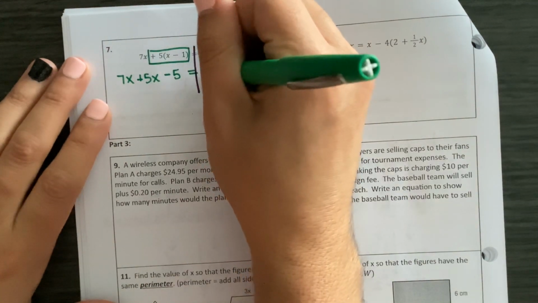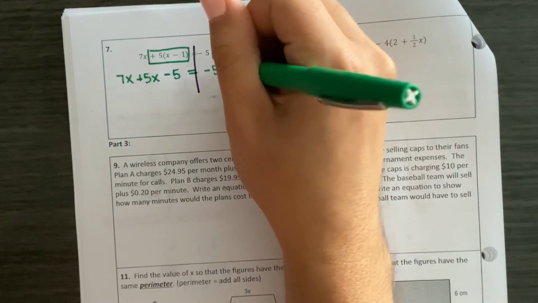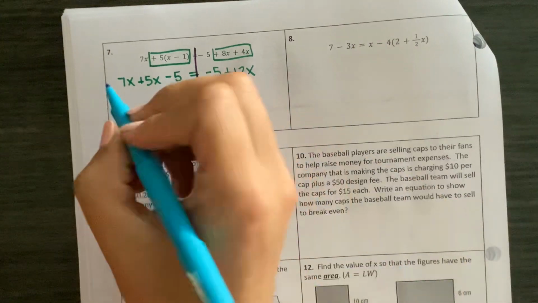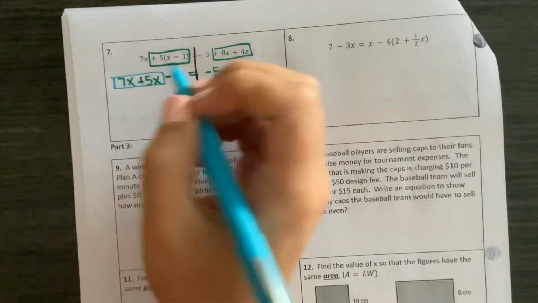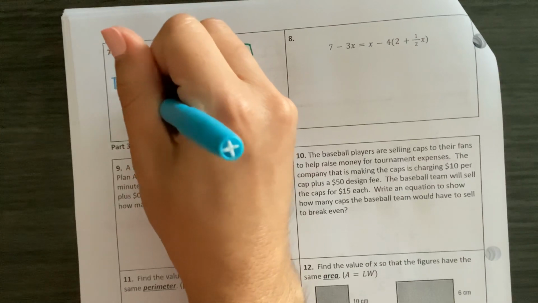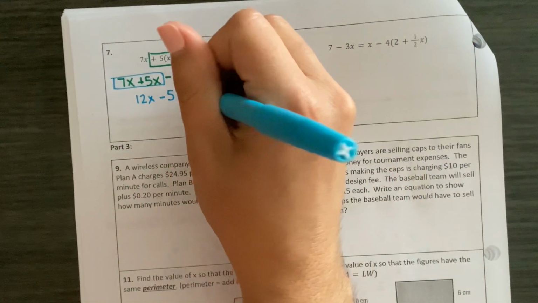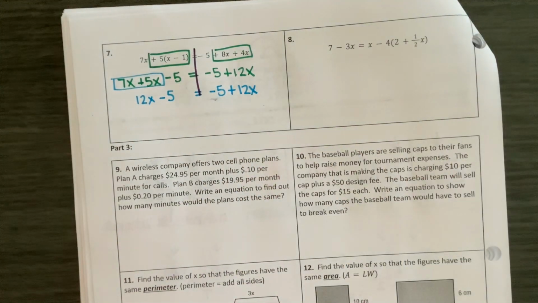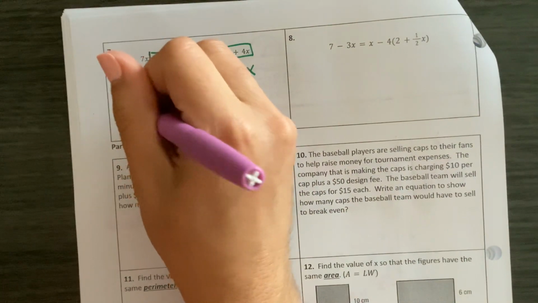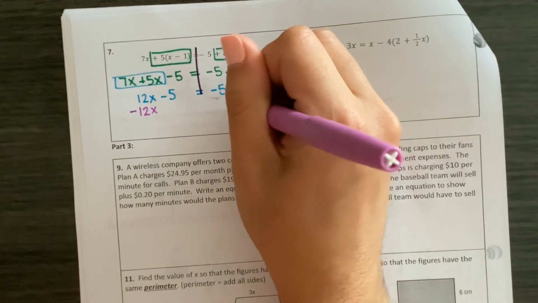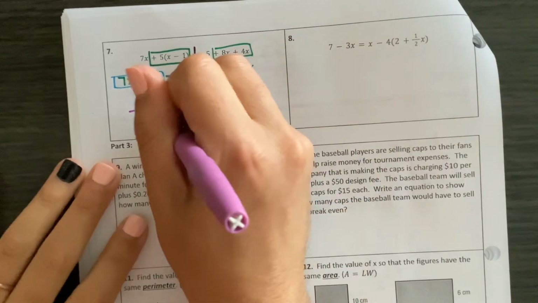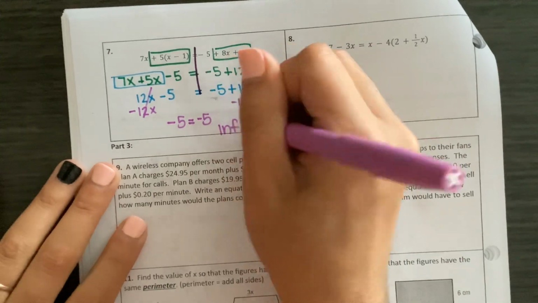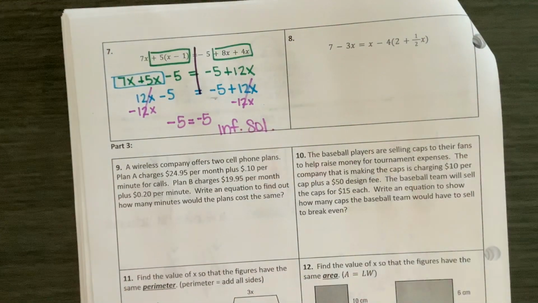So I'm going to drop down my negative 5, and then that gives me a plus 12x. I can't start solving just yet because I still have my like terms over here on the left-hand side. So I get 12x minus 5, and it equals negative 5 plus 12x. Some of you guys have probably already seen the pattern, but I'm going to continue to solve. I'm going to subtract 12x. They cancel. Does negative 5 equal negative 5? It does, so it's going to be infinite solutions.